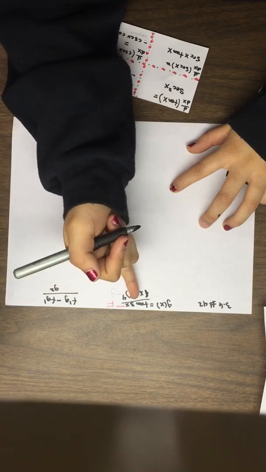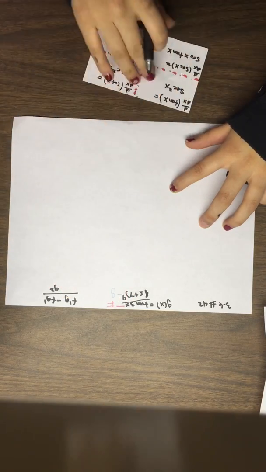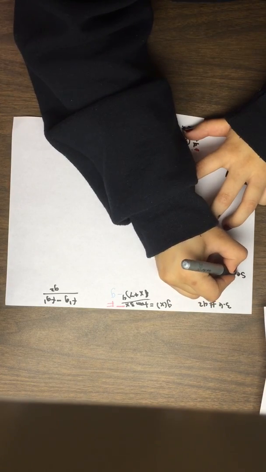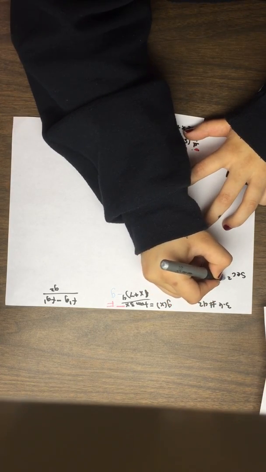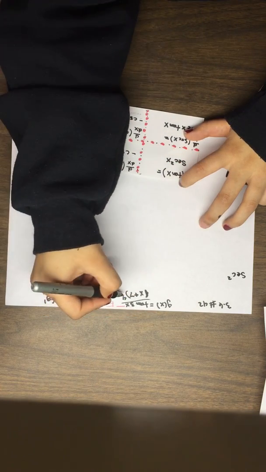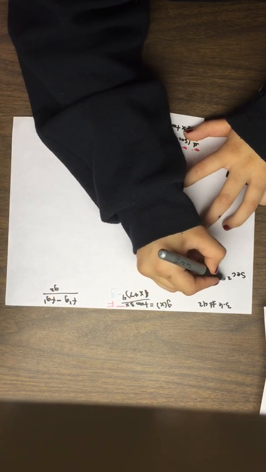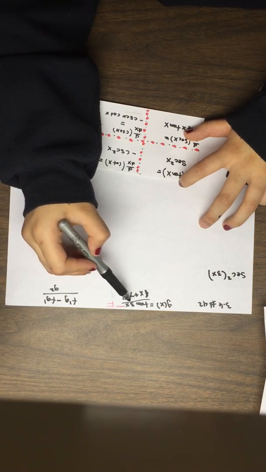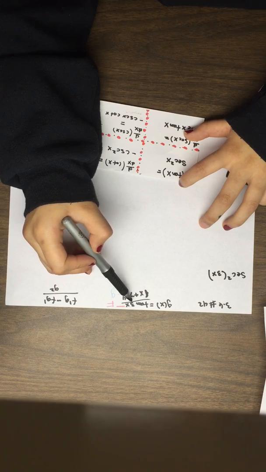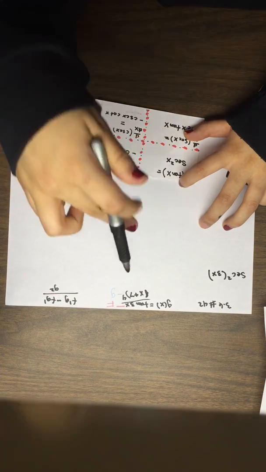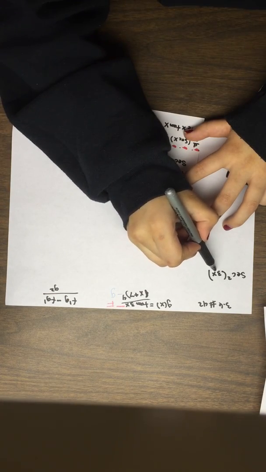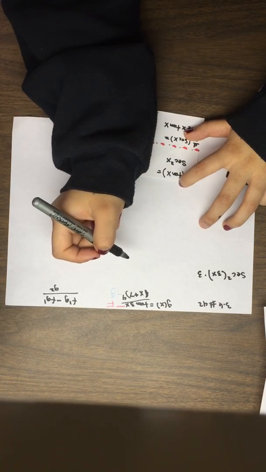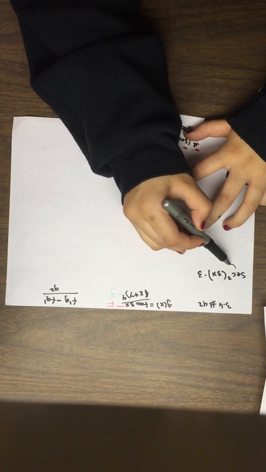or f prime, it's going to be tangent. So the derivative of tangent is secant squared, and then you keep the inside, so 3x. Okay, and then you use the chain rule and take the derivative of 3x, what's on the inside, because that is a function too, because it has an x. So the derivative of 3x is 3. Okay, and then that's our f prime.